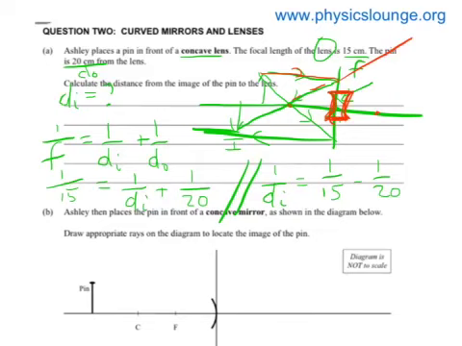Any ray that goes right through the centre, the optical centre, will just carry on straight through. So we can tell that this is where our image is going to be, and also what this means is this is our focal point here. It's a negative focal point, it's a virtual focal point, so that's going to change, and that's also going to change, and that's going to significantly affect our result. Otherwise I think we'd end up with something quite large.